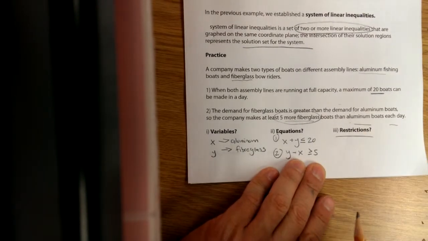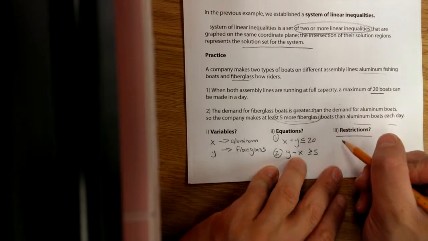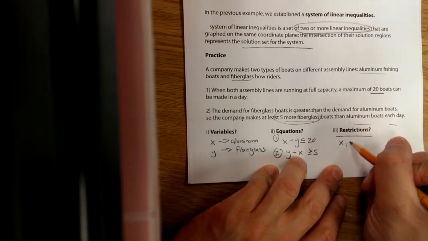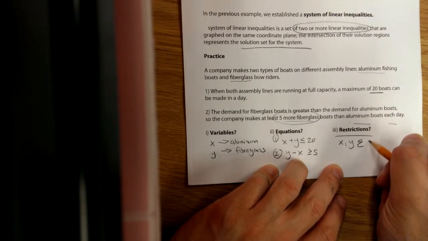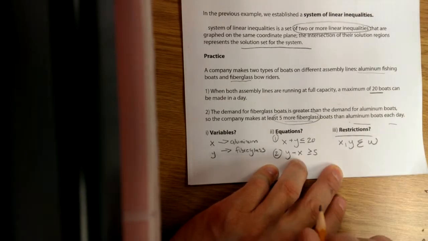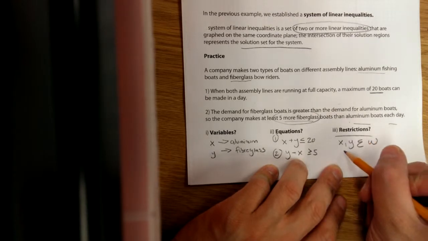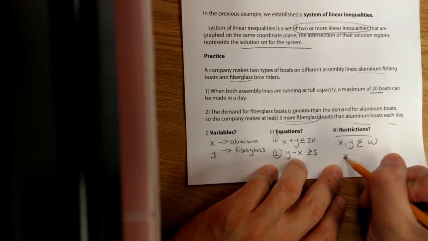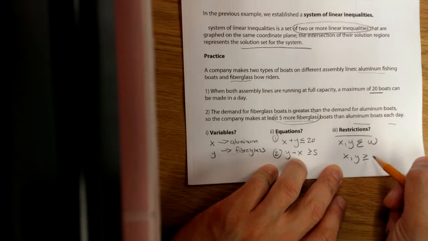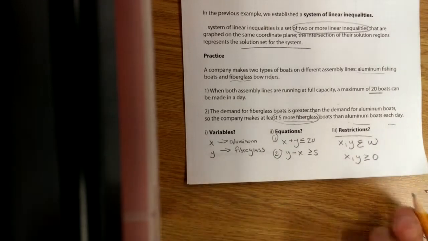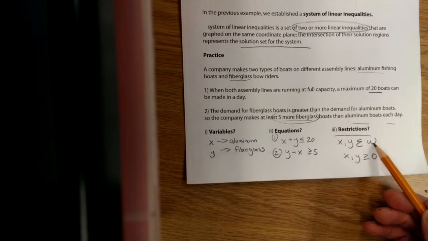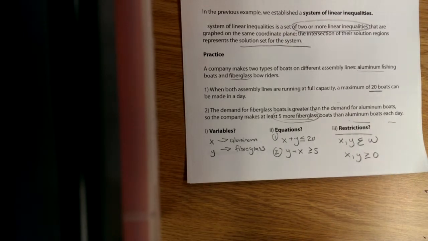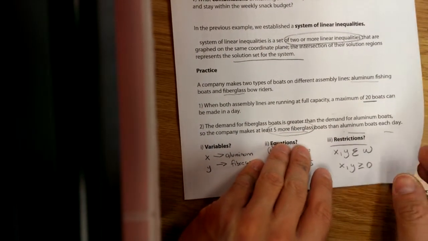Okay, restrictions. Remember, what can we have here? X and Y have to be whole numbers. So that's your elements. That's your fine-tuning. What I should have written first was that X and Y have to be greater than or equal to 0 for the same reason as before. You can't have negative boats and you can't have part boats, which is why you have to have whole numbers. Okay, those are your restrictions.